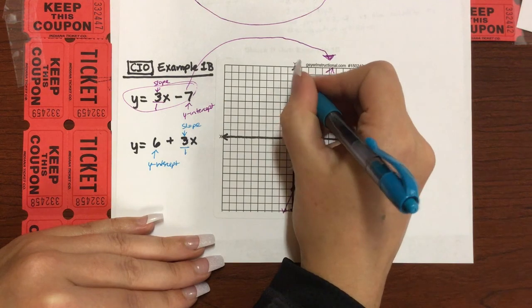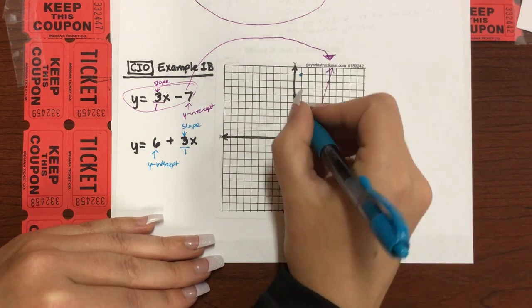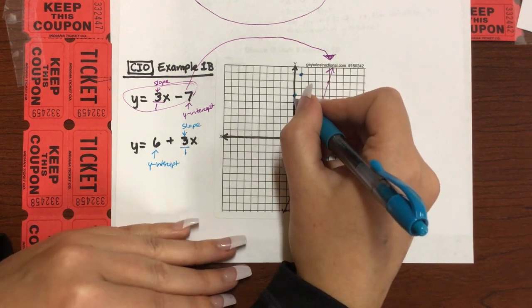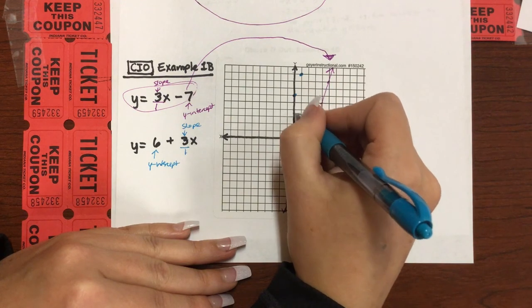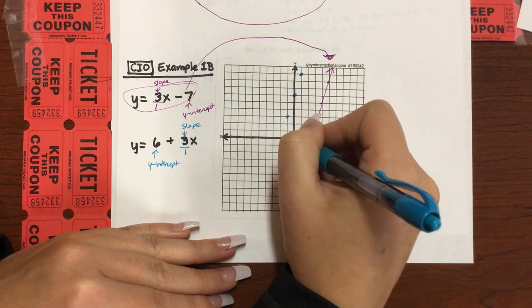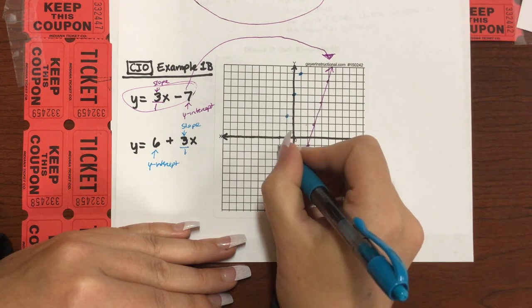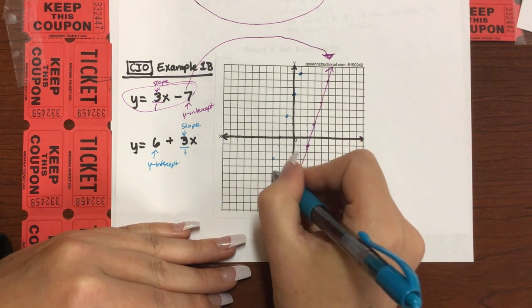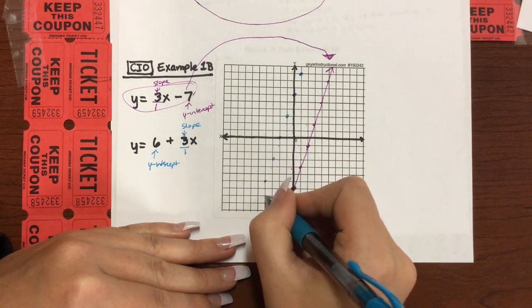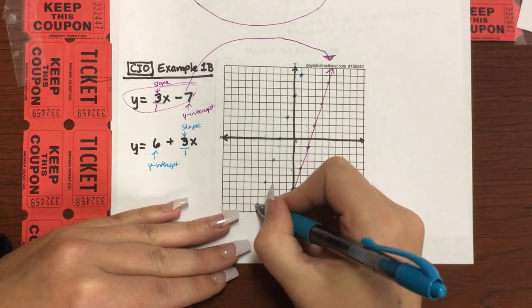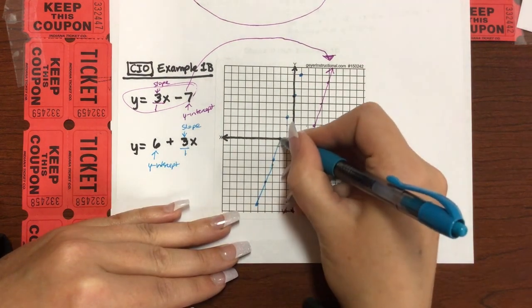Up 3, 1, 2, 3, over 1. I can't go any farther, so I'm going to do the opposite. I'm going to go down 3, 1, 2, 3, over 1 the other way. Down 3, over 1, and repeat. And then there we go.